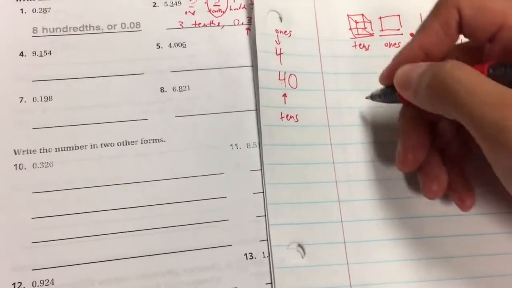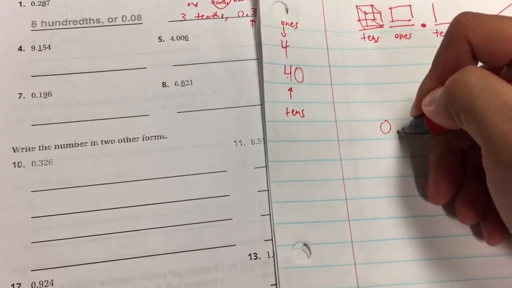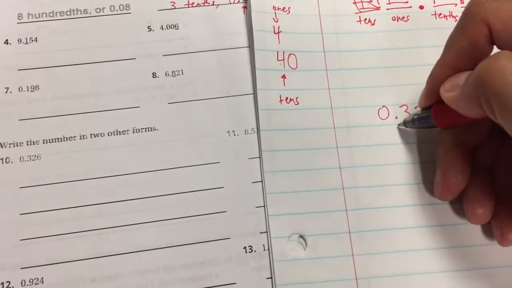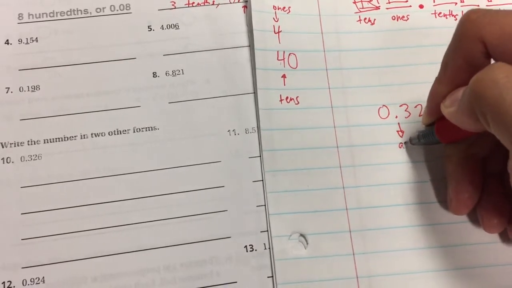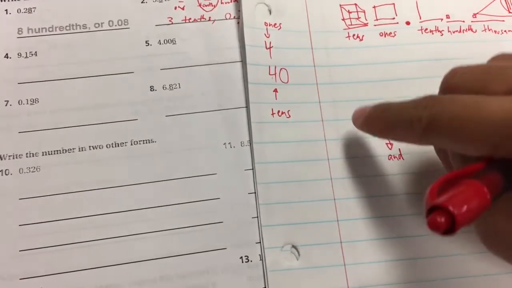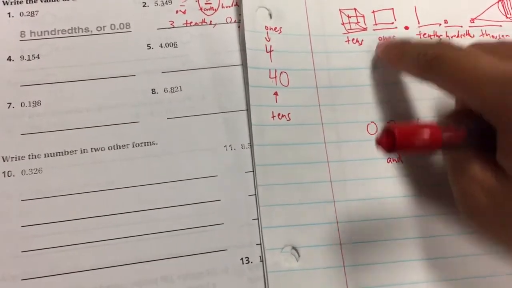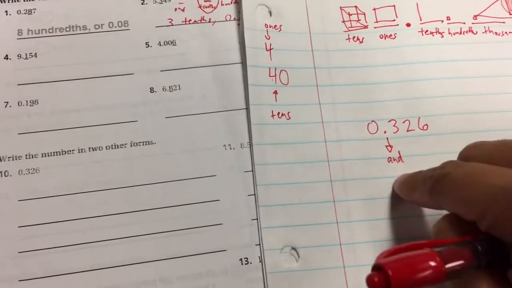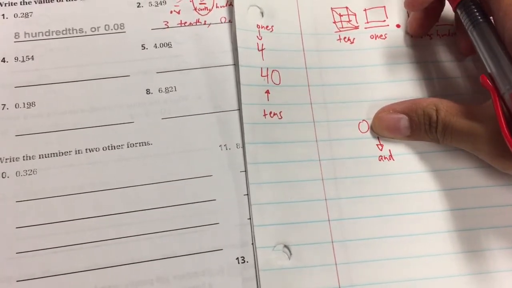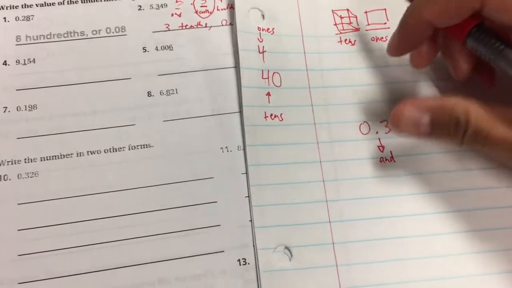So for number 10, we have 0.326. When you see the decimal, we're going to say the word "and." The numbers before it, we're going to read as they are. So 0 and, or if it was like a 13 here, we'd say 13 and. We'll say this the way that we know how, as if there was no decimal there. Then when you see the decimal, it's "and."